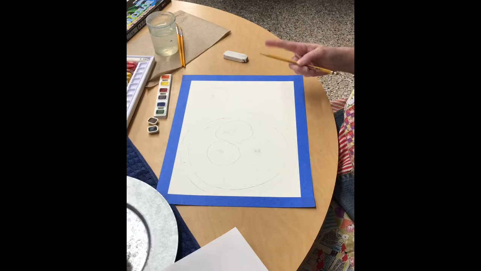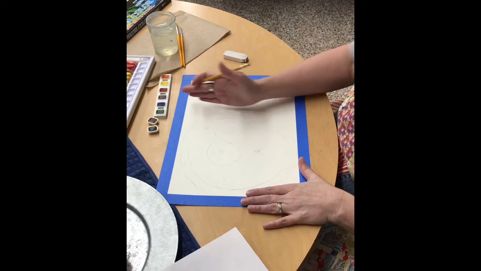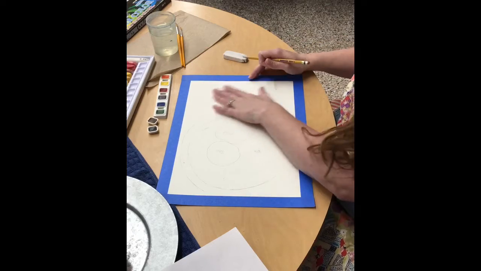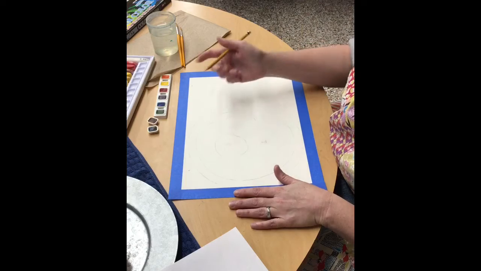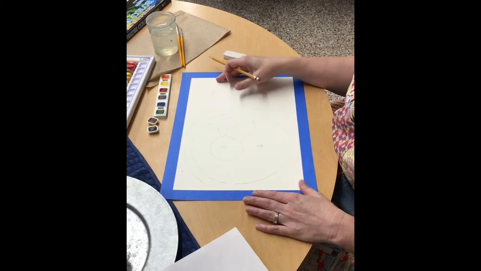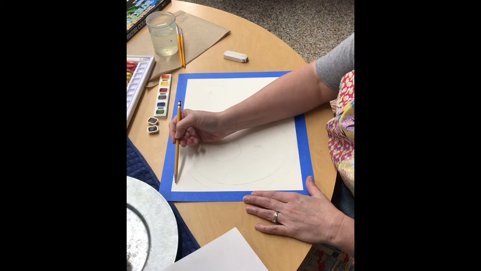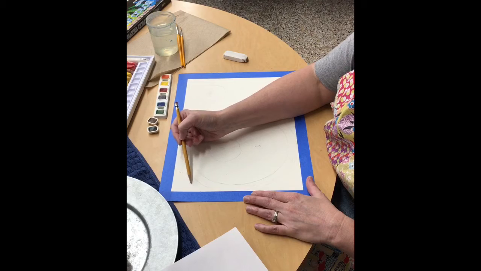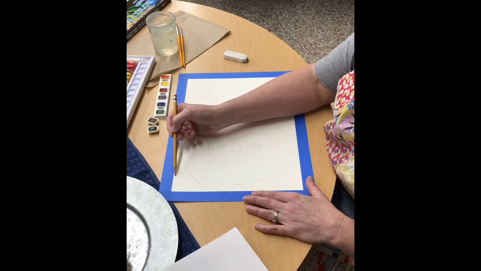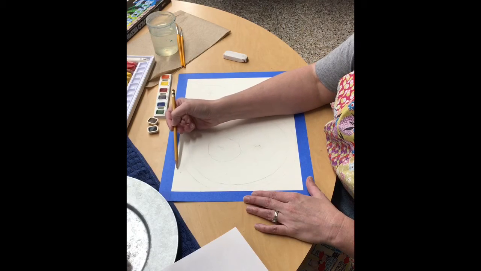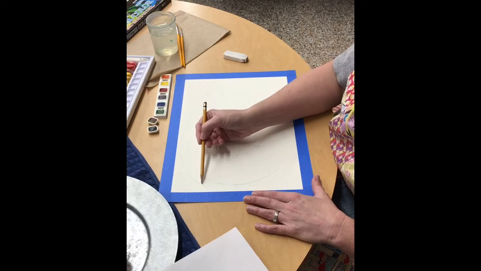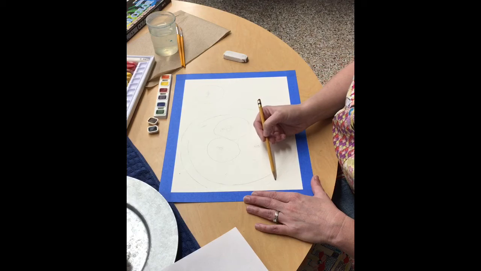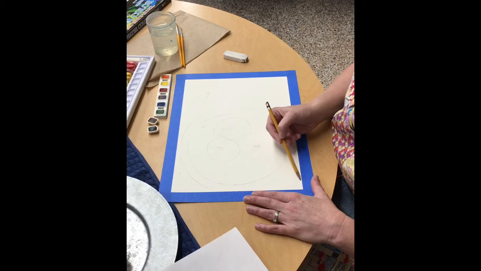Okay, and then we have the background or the undermarking of the textured cloth. And sometimes it's just fun to add some interesting texture to what you're creating.